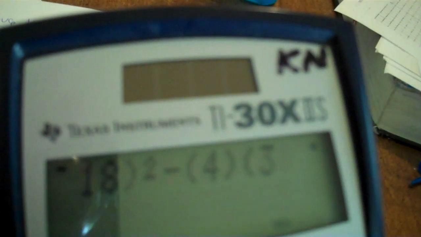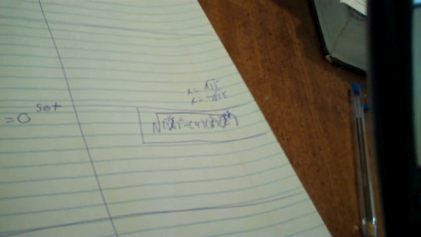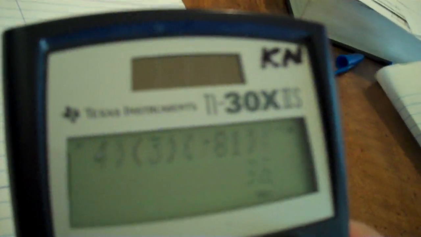So I punch in my square root. We need one parentheses that comes up on its own, but we need a second one just for the negative 18. Close it, raise it to the second power. Then I subtract a factor of 4, and then a factor of 3 right next to it, then a factor of negative 18. Oh, I did that wrong. Okay. It wasn't negative 18, it was negative 81. So let's try this again. 4 and 3, my bad, I'm struggling here. Negative 81. Okay, I got a whole number.